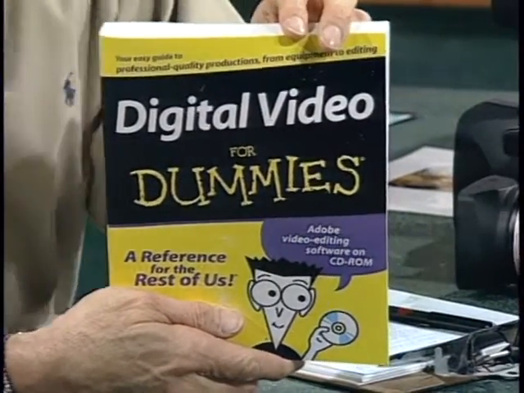And here to help us do that is the author of this book, Digital Video for Dummies, just out, Marty Doucette. Welcome, Marty. And you actually have some software bundled in here, editing software. On the CD, we have Adobe Photoshop and Illustrator, Premiere, and After Effects. People can learn how to do digital editing from the book.